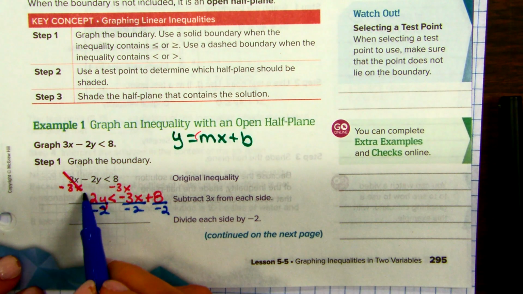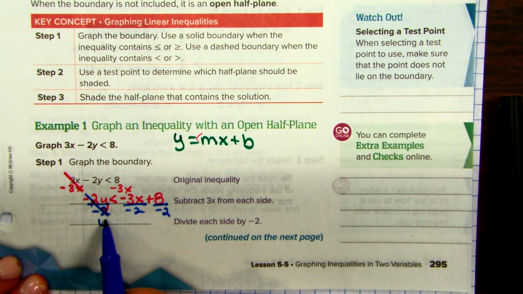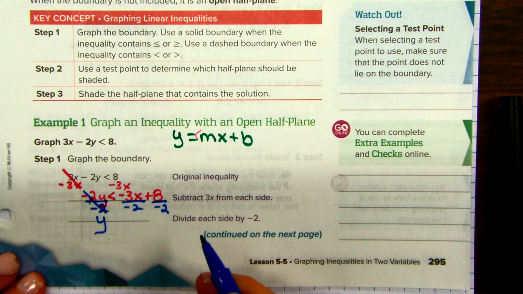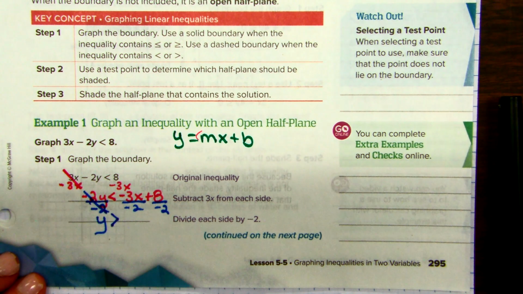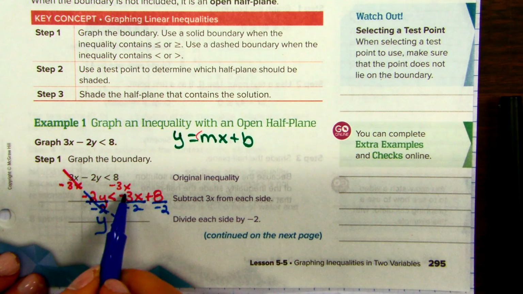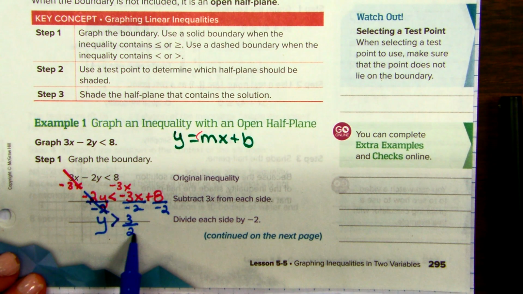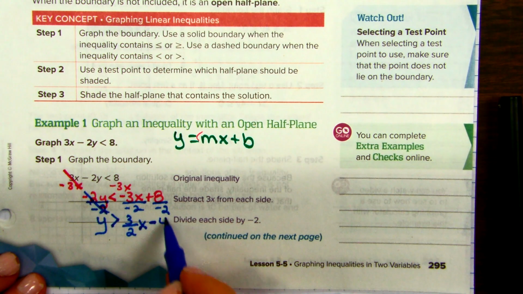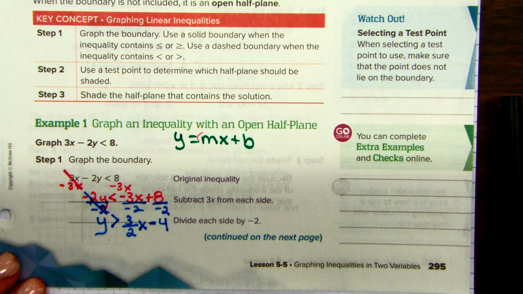Negative 2 divided by negative 2 is just 1, so they cancel. Am I going to flip my inequality symbol here? Yes, I'm dividing by a negative, so I have to remember to flip. And a negative over a negative is positive. And if you put 8 divided by negative 2 in your calculator, you will get negative 4. So that's now in slope-intercept form. We're going to graph it. Unfortunately, it's on the next page, but we're going to graph it.